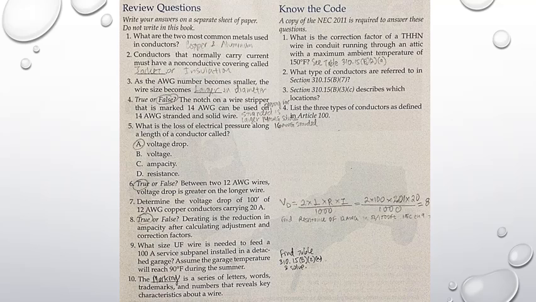Again, number 9, what size of UF wire or underground feeder wire is needed to feed a 100 amp service sub panel installed in a detached garage? Assume the garage temperature will reach 90 degrees Fahrenheit during the summer. For this, you multiply your required amperage, which is in this case 100, times your ambient temperature correction factor.